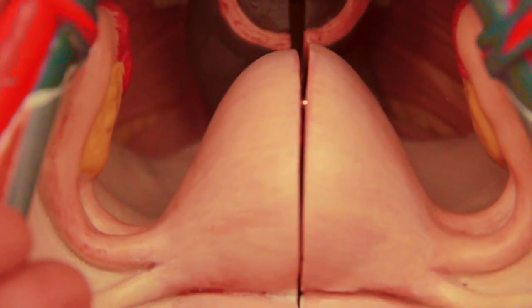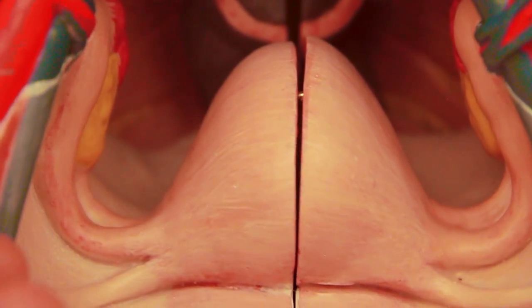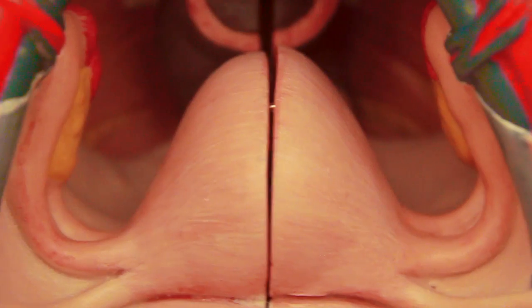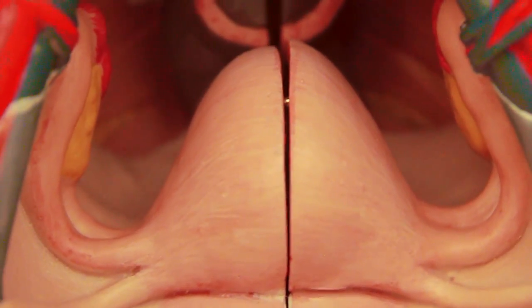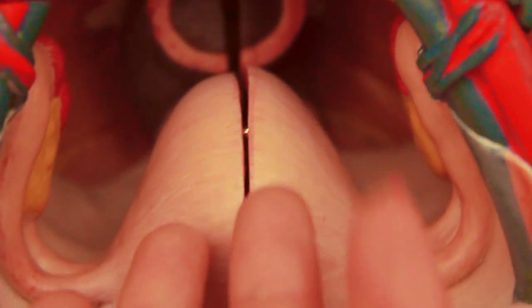Other than those true ligaments which were providing support to the uterus, the broad ligament is a misnomer, but it's playing a very important role because it provides a medium through which the vessels, nerves, and lymphatics can reach this organ.